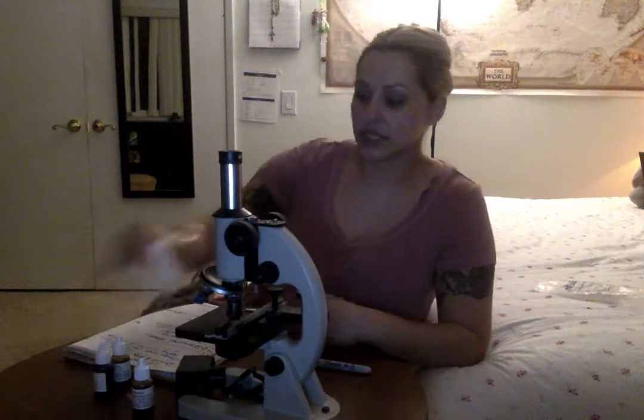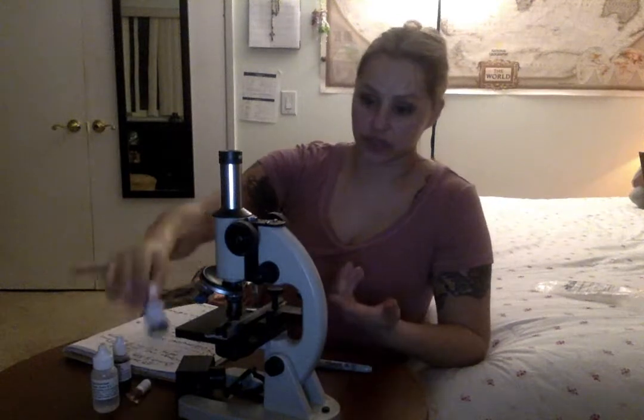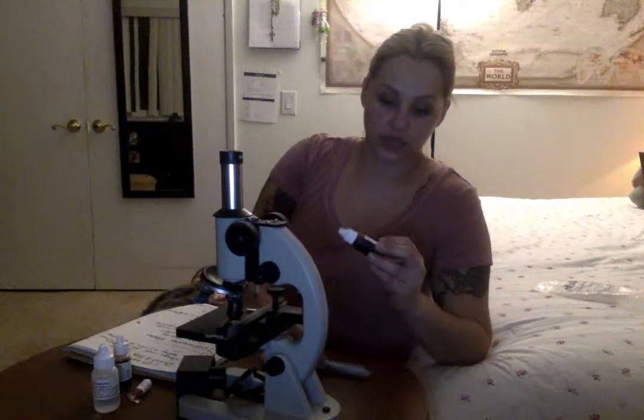Then you take this one, the decolorizer, which when I put it on, it felt like it was taking off the rest of the other stains, like a wash almost completely. But surprisingly enough, you're still able to see the cells and organisms under the microscope. And then the last one is this one, the safranin, which is more of a red kind of stain.